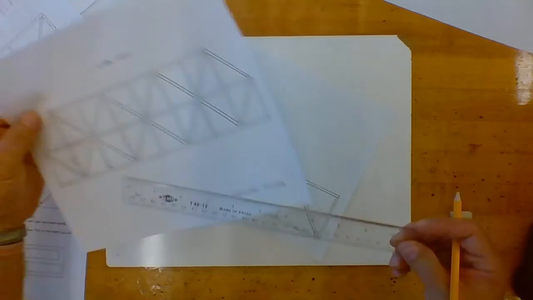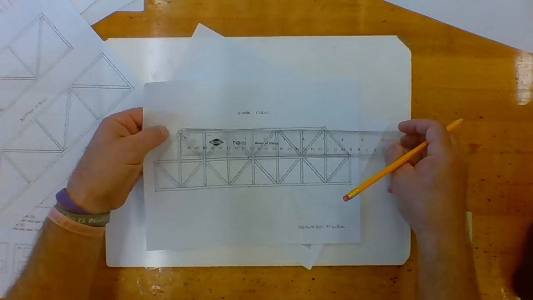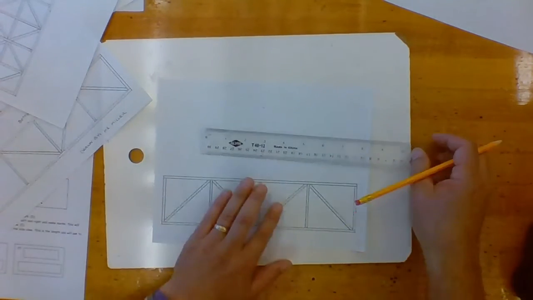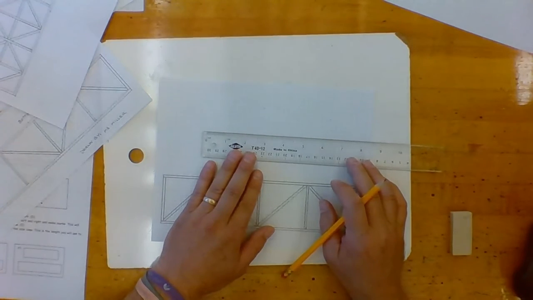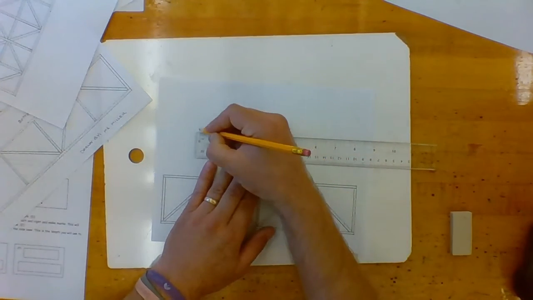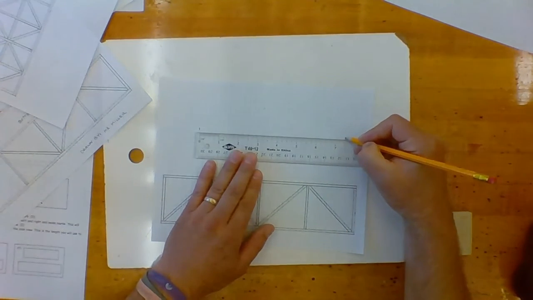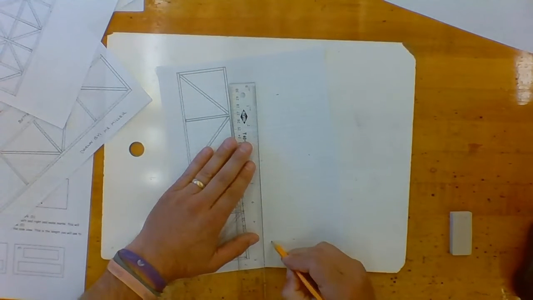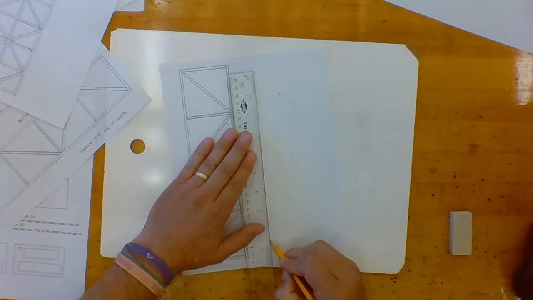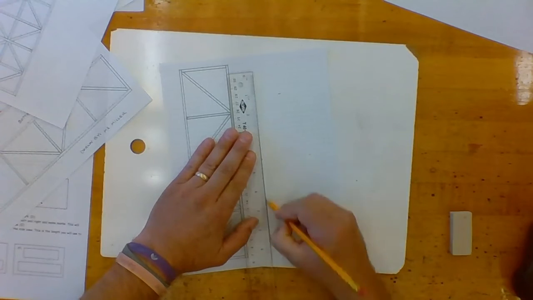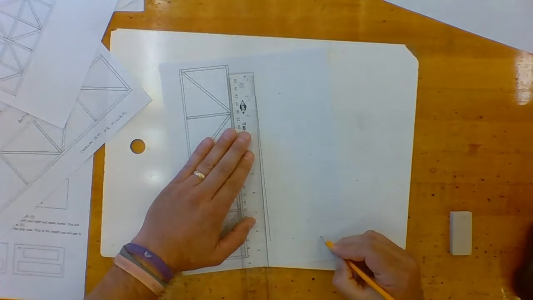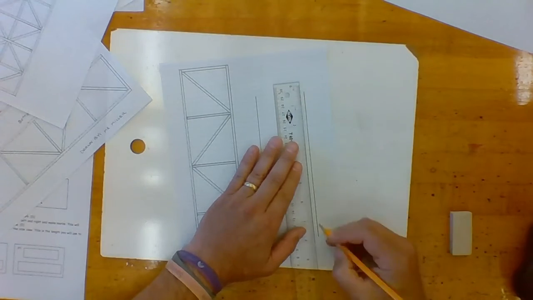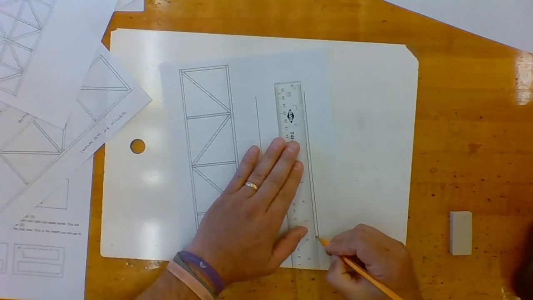So like I said before, we want to measure the side, and you can see that that's 7.5 inches. So then what we want to do is lay that out up here. Go 7.5. And draw our rectangle. Our lines 1/8 inch apart.